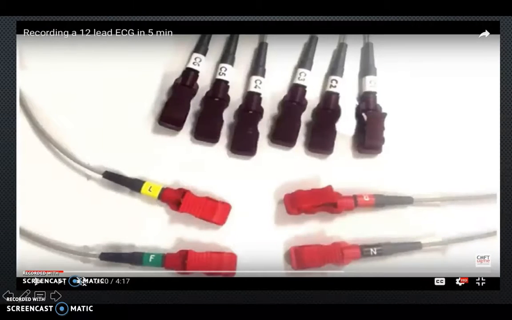Now that we've heard from Tim about some great tips and tricks on how to do an EKG, I'd like to go through how to physically do that EKG. A lot of the information here may be redundant, but we hope by giving you some redundant information that you're able to be successful in performing your EKG.